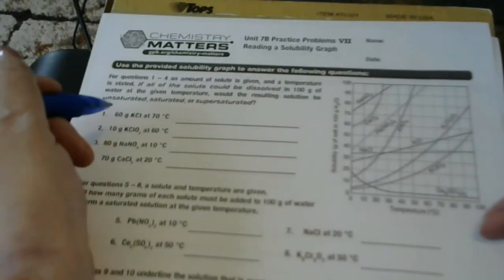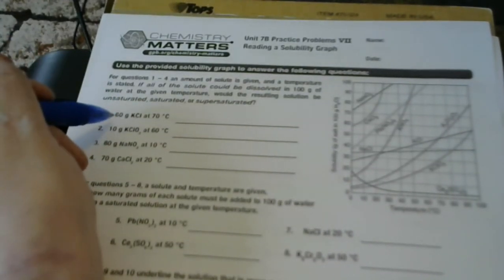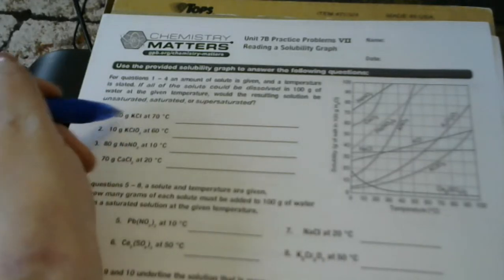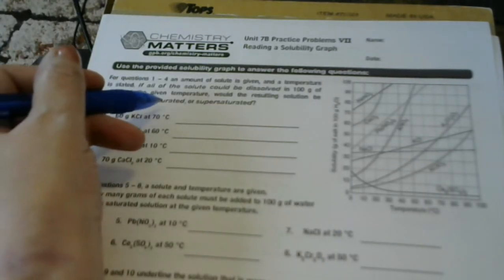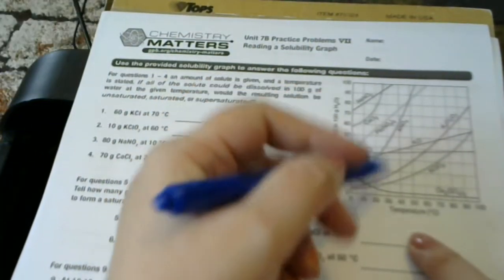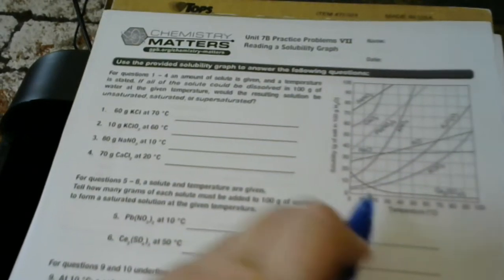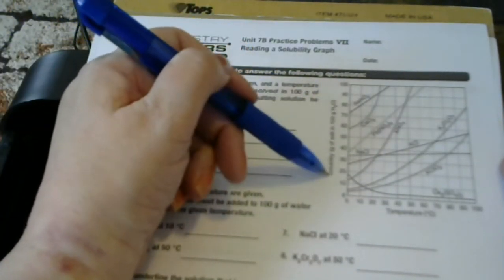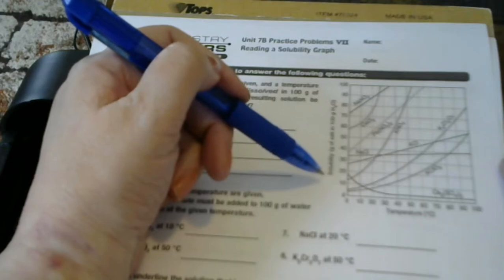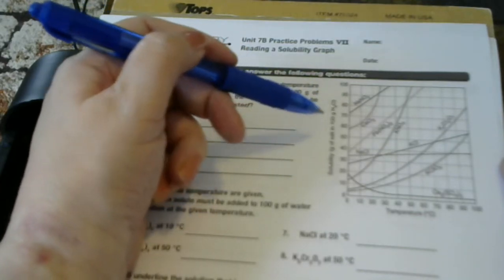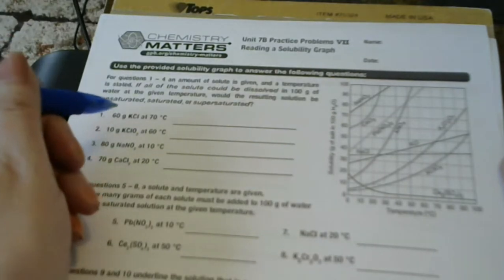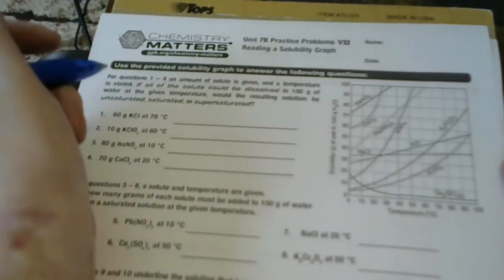Okay, so on here, I hope you guys can see this. I'm really trying to get my camera fixed. On this one, we're going to look at the chart and see what type of solution we have. Is it unsaturated, saturated, or supersaturated? So the important thing to know is you've got temperature here, and so it gives you the temperature. Then you have the amount of solute, okay? So you know that it's telling you how much you have, and that's key to figuring out the solubility.